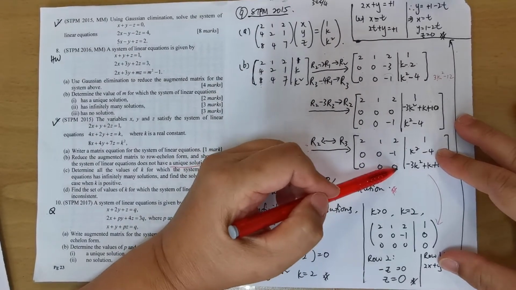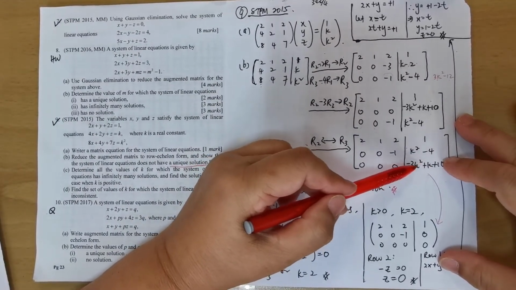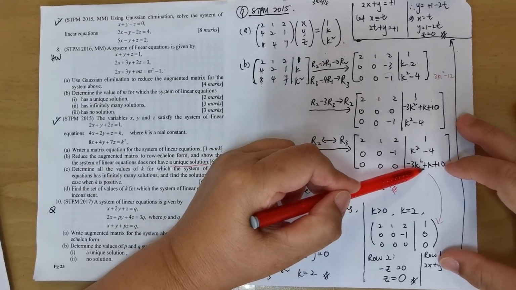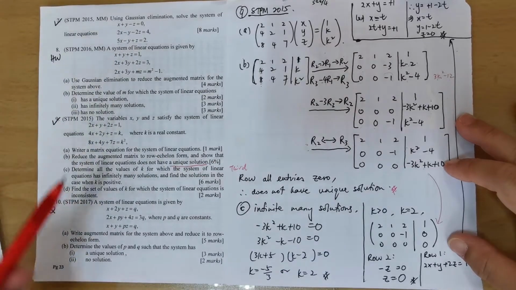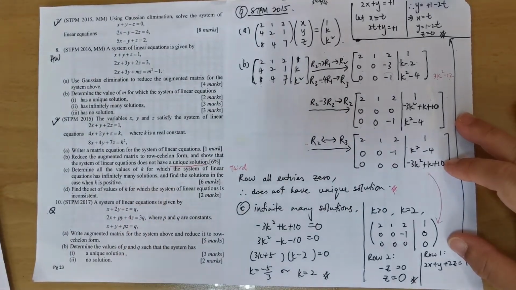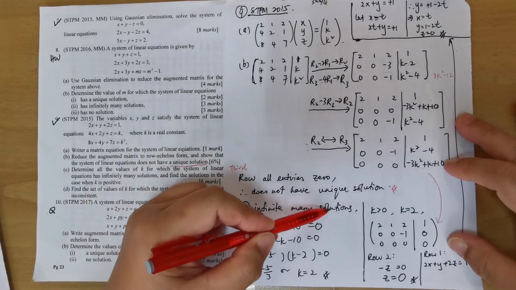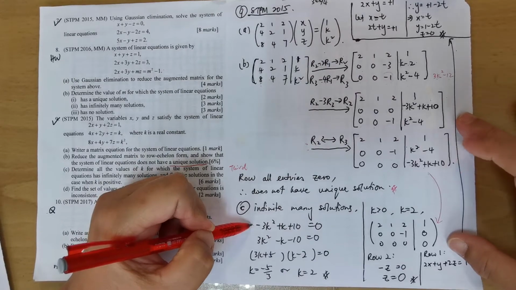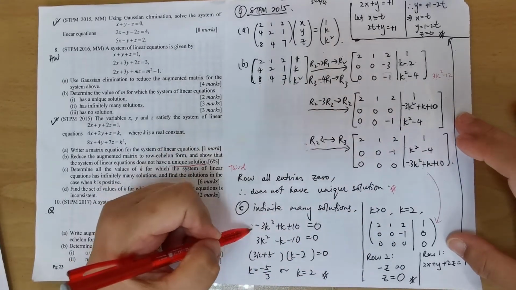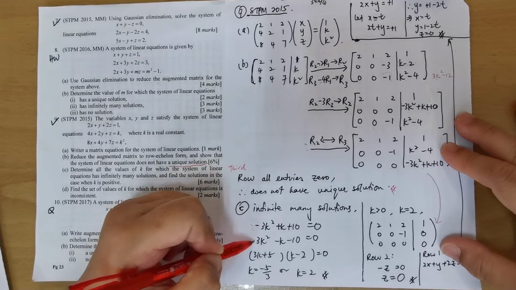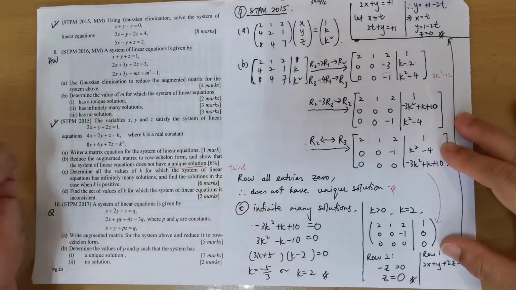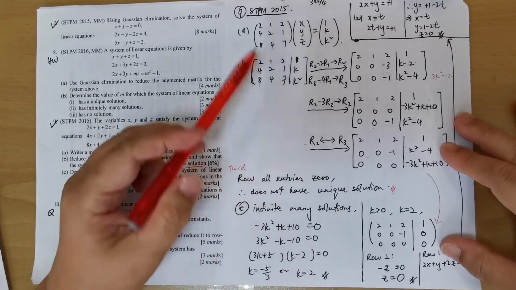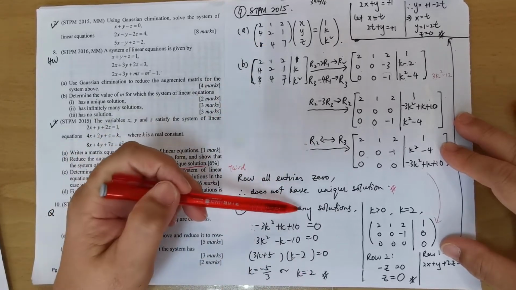And when F is 0, it depends on k. It depends on I, right? If k is 0, I is also 0, infinitely many solutions. So for C they want infinitely many solutions. To have infinitely many solutions, F is already 0, this one also must be 0. Your I must also be 0. So we solve this quadratic equation and you get 2 answers. So when k equals negative 5 over 3 or when k equals 2, this system of linear equations will have infinitely many solutions.